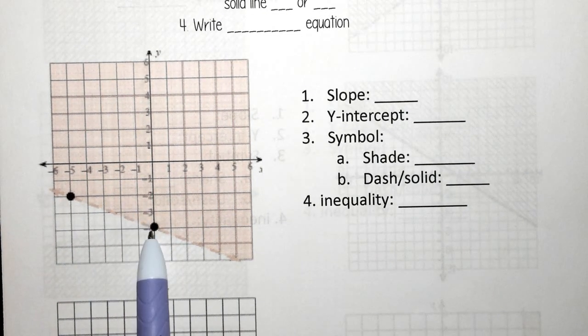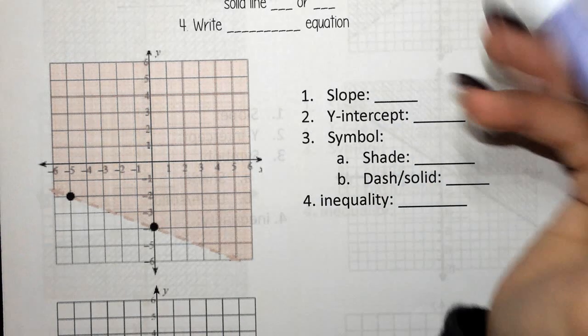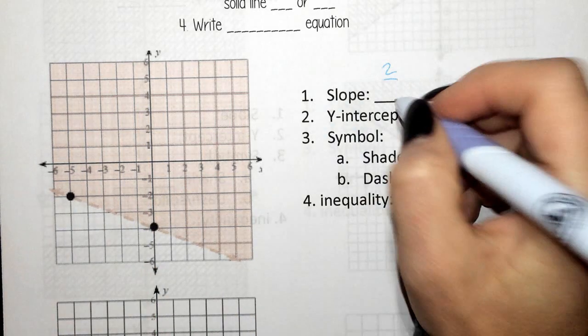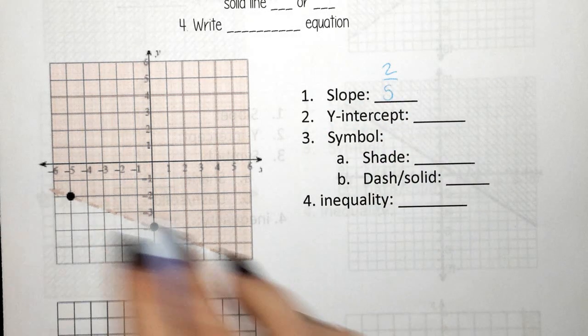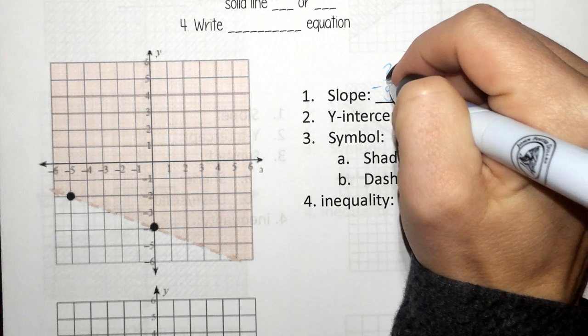When you have a graph, you can get these 2 points and do y2 minus y1 over x2 minus x1, or you can do rise over run. That would be 1, 2 on top, 1, 2, 3, 4, 5, and since very clearly this is a negative, my slope is negative 2 over 5. It's a weird 5.